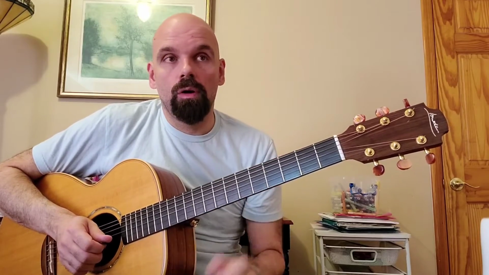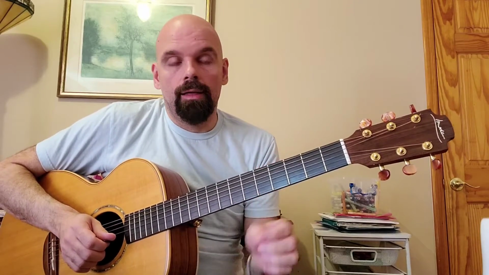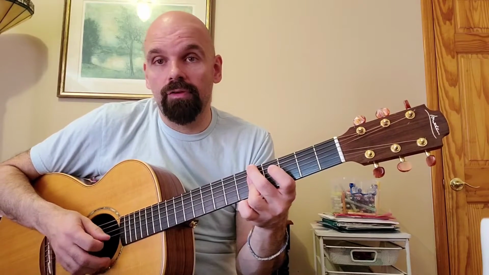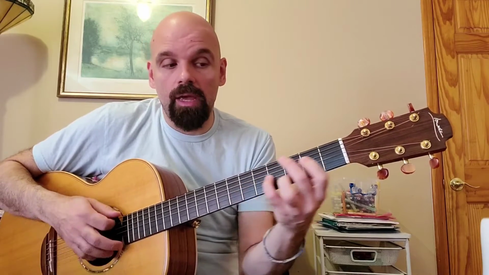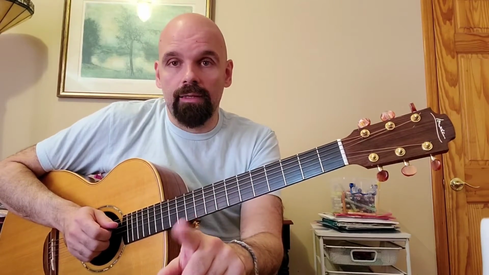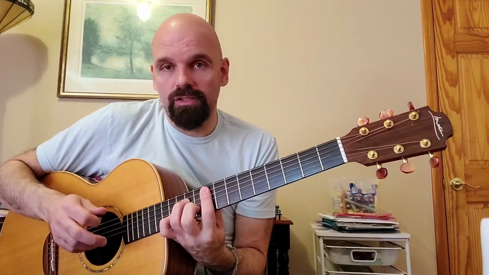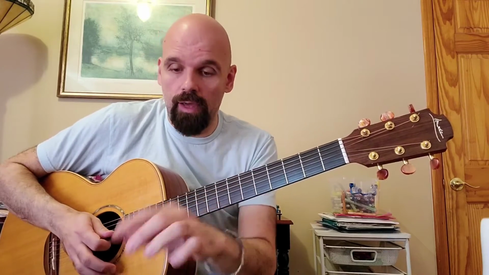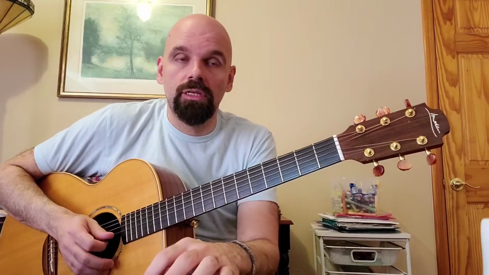The bridge for All the Things You Are, the sheet music or the real book, has A minor 7 for a measure, D7 for a measure, G major for two measures. But Barry doesn't like that chord. And then it has F sharp minor 7 to B7 going to E major, same amount of time too: F sharp minor for a measure, B7 for a measure, E major.